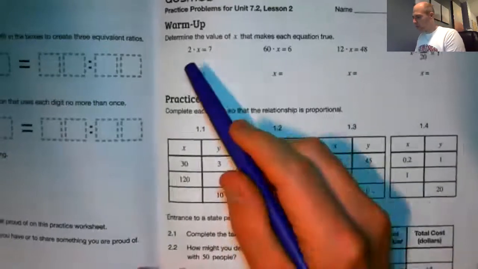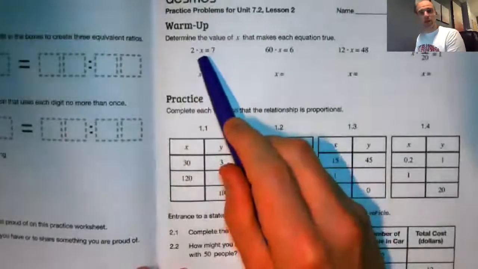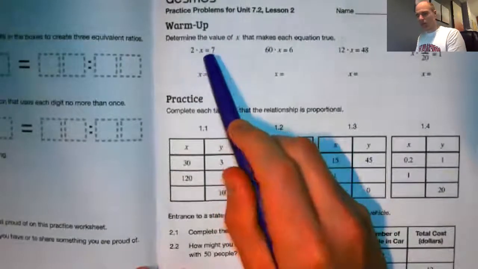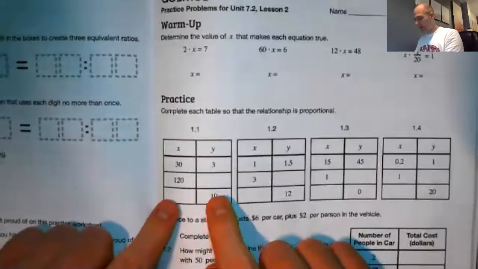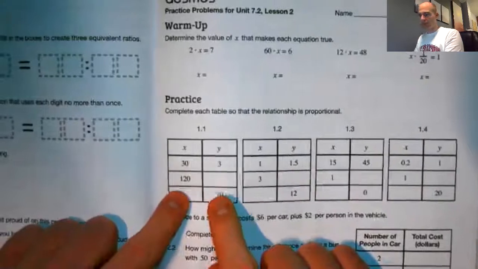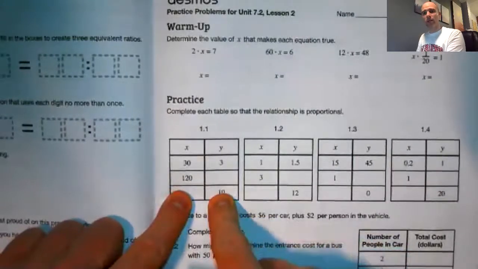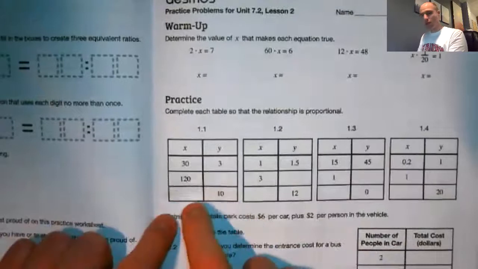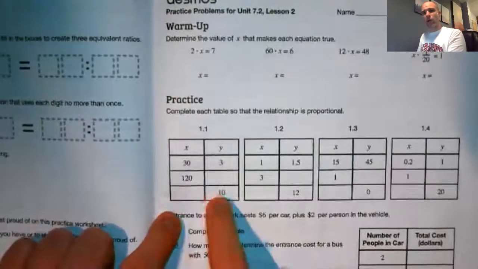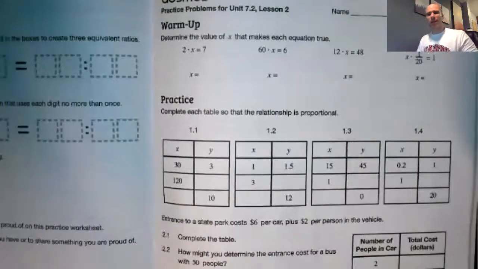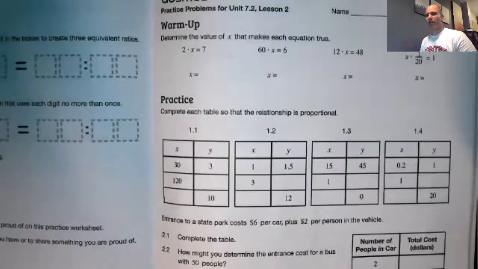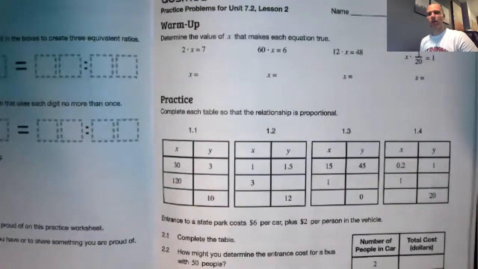If I ask you 2 times some number that we don't know, which we're calling x, equals 7, well, that's the same thing as if I'm in one of these tables and I put a 2 on the left and a 7 on the right, and I ask you, what's the constant of proportionality here? What number do you have to multiply x by in order to get y? It's the exact same method of thinking, just presented differently. And it's just kind of how math is connected in that way. You could be working on all these different things, but the skills involved actually wind up being the same a lot of the times. So, all right, let's do it.